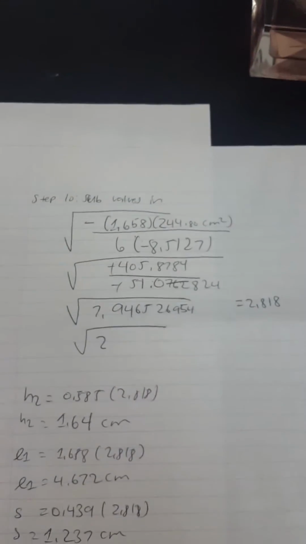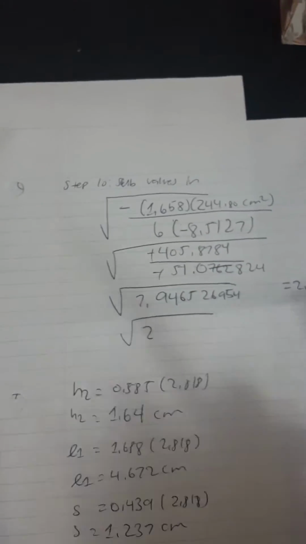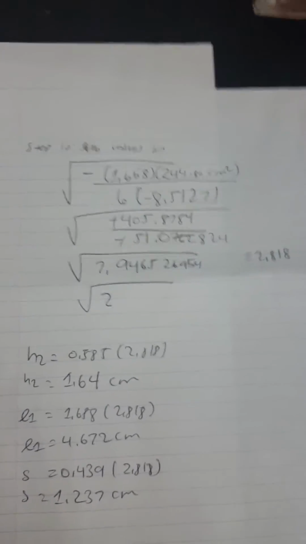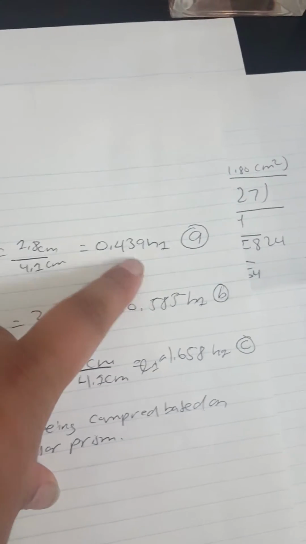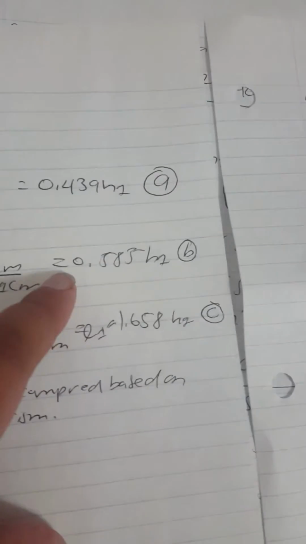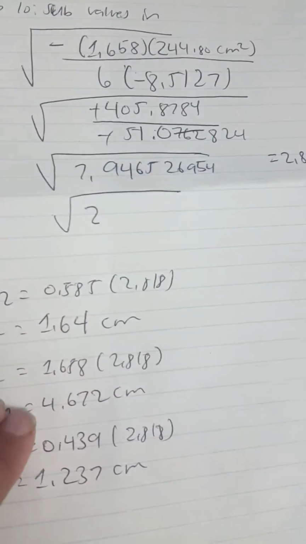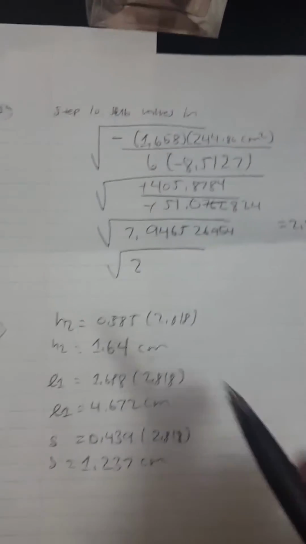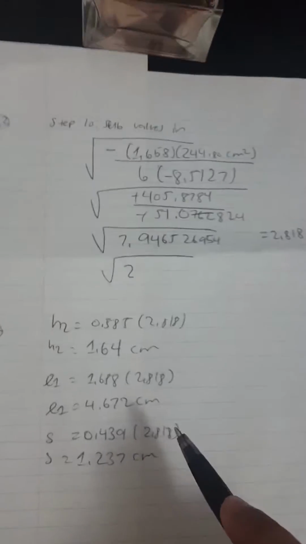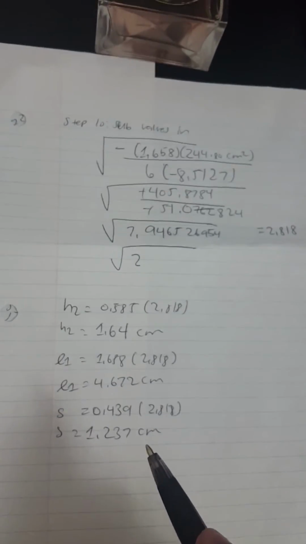Now you're going to go for the rectangular prism. Now you're going to go find the optimized other units for everything else. So the optimized height for your triangle prism is 1.64. And if you're wondering how I did that, basically what I did is, if you remember, once again, this is our ratios. This is our ratio, 0.439 H1. So what I did was, H2 is this, 0.585 H1. So I do 0.585 times 2.818, get 1.64. Same thing, length, it becomes 4.672 centimeters. And then S becomes 1.237 centimeters.